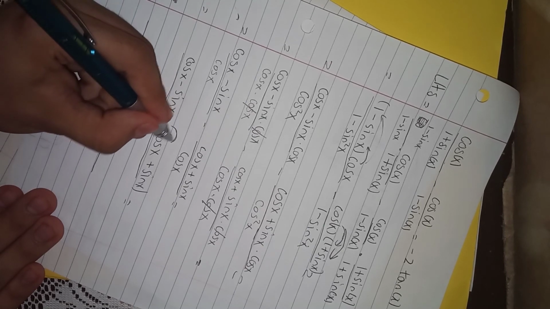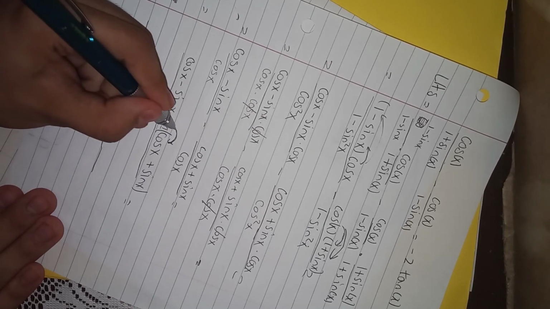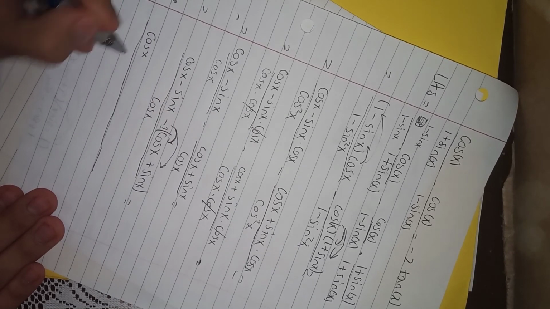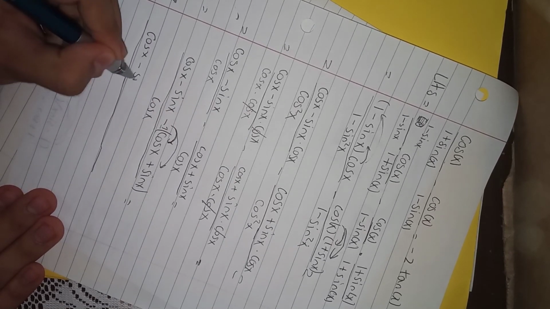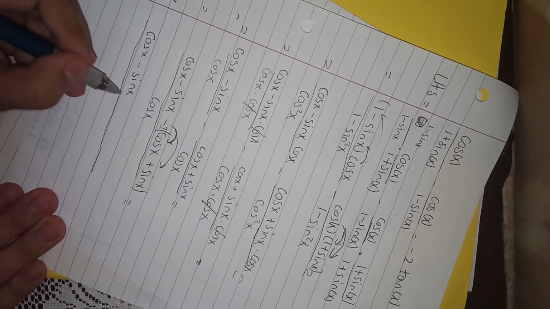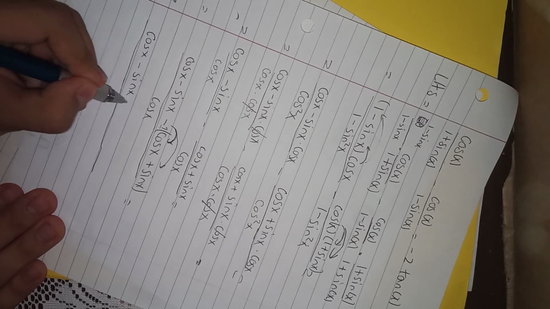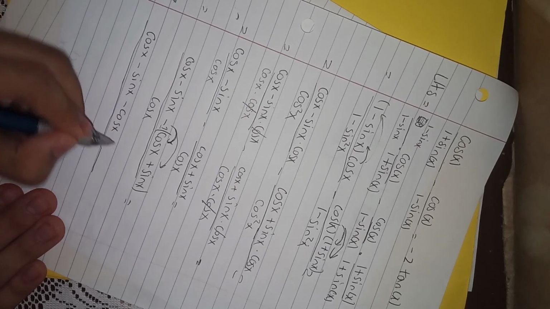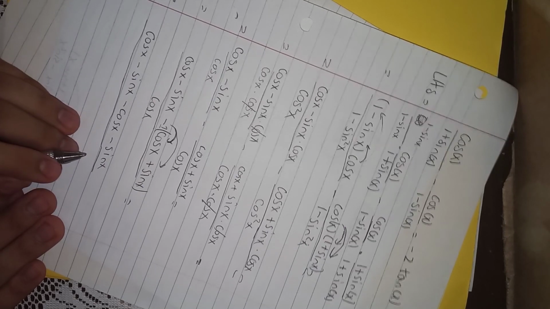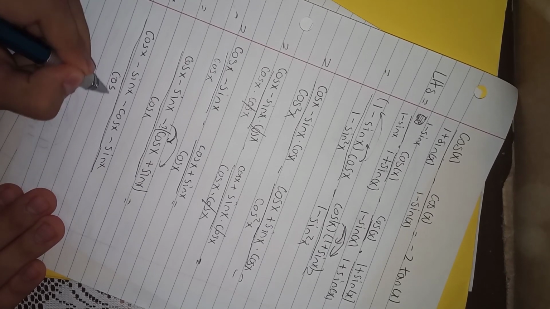So it'd be cosine of x minus sine of x, negative cosine of x, negative sine of x, over cosine of x.